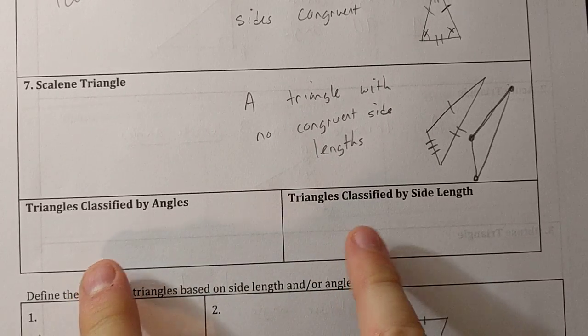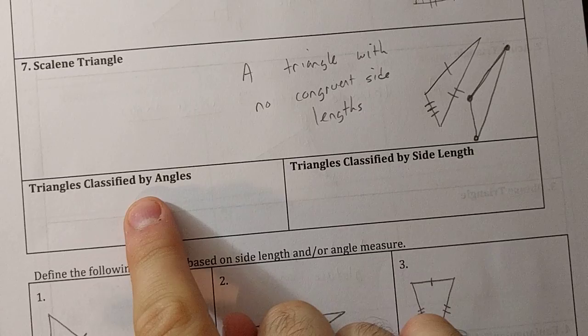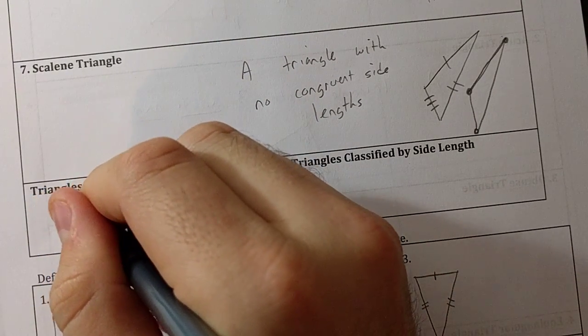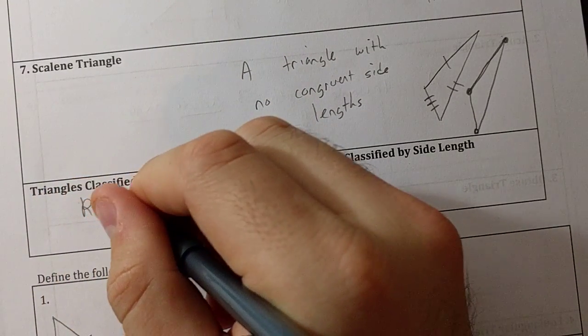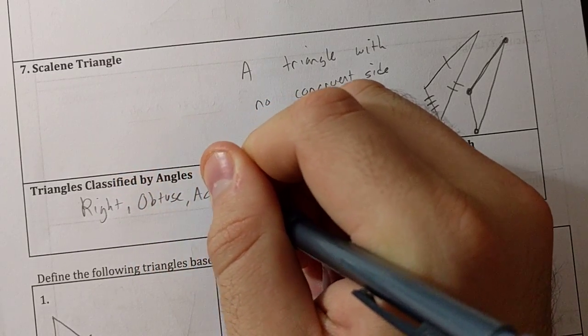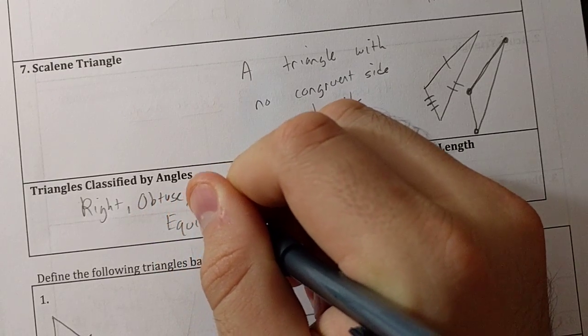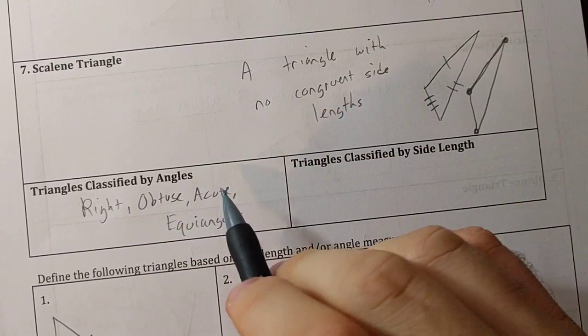So the two objectives, the first two were classifying by side lengths and then by angles. The triangles classified by angles, they are right triangle, obtuse triangle, acute triangle, or equiangular. That's how you name them based on their angles.